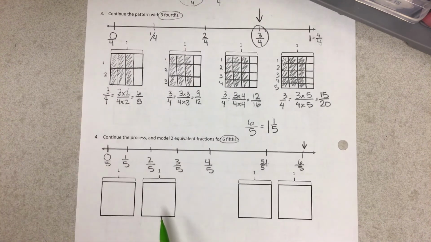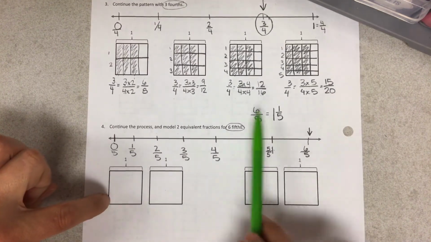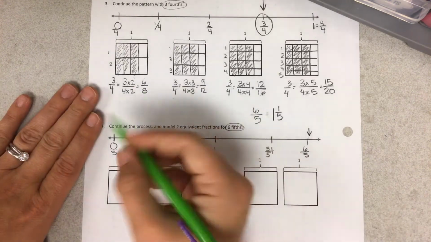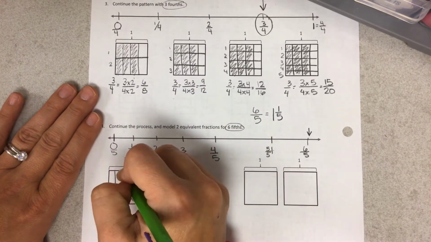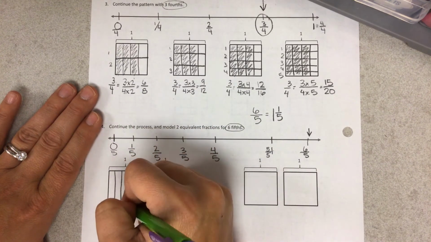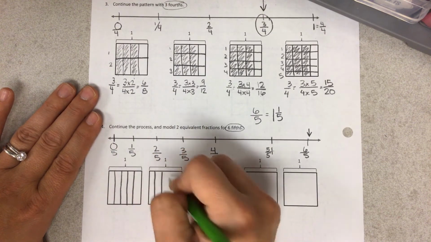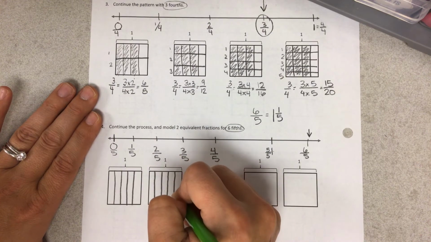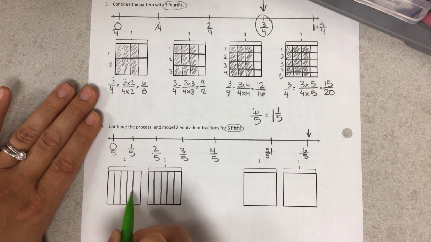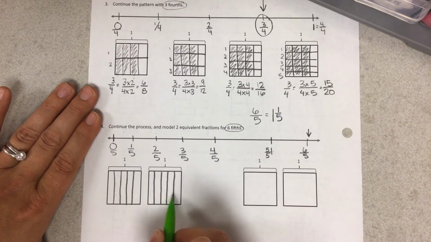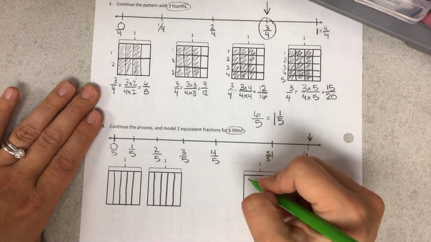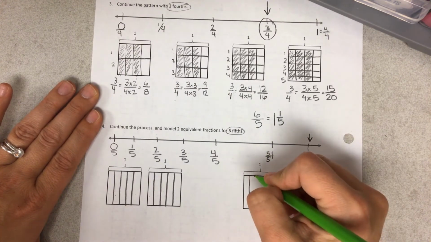So then this is where it comes down to: I need 2 models for showing me 6/5. So each of your models should be split into fifths. So I have 1, 2, 3, 4, 5. 1, 2, 3, 4, 5. Okay, so I'm going to do the same thing over here because I am going to have to do this in fifths.